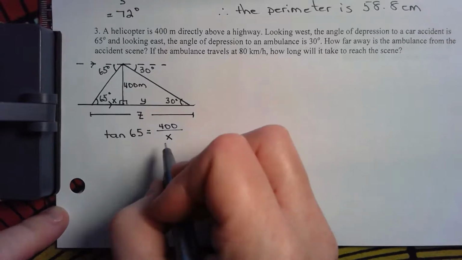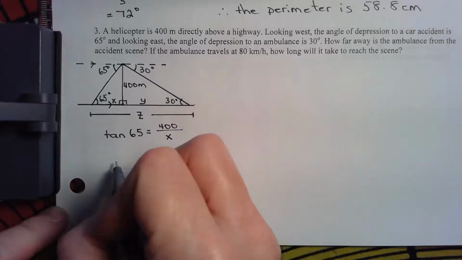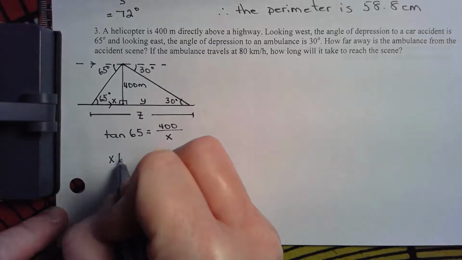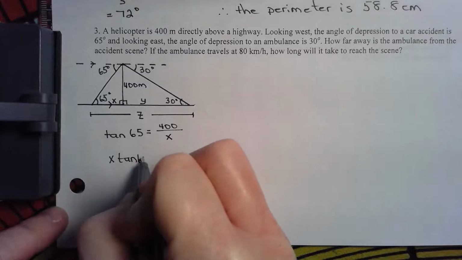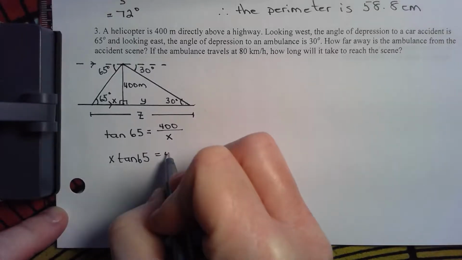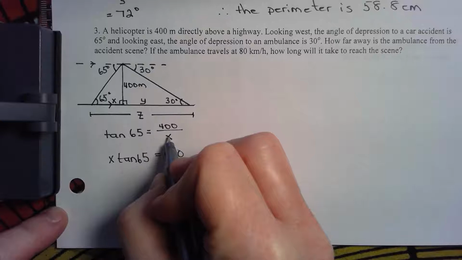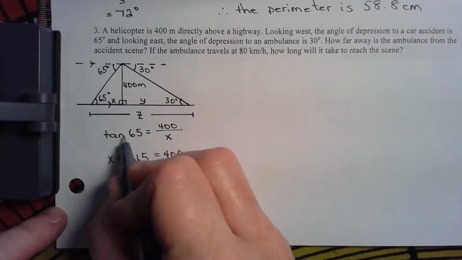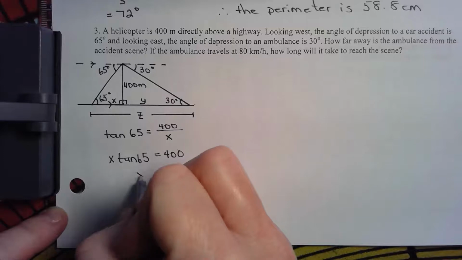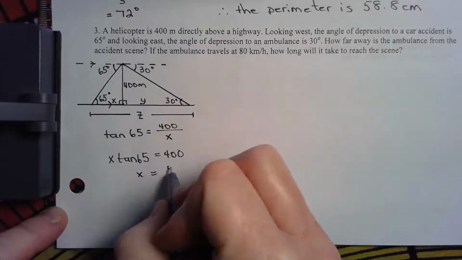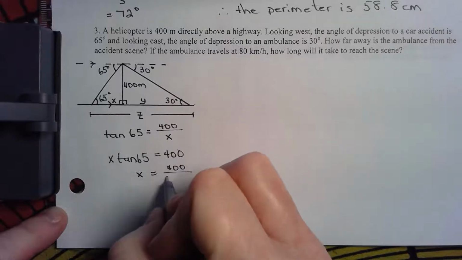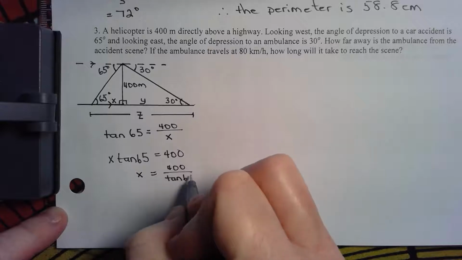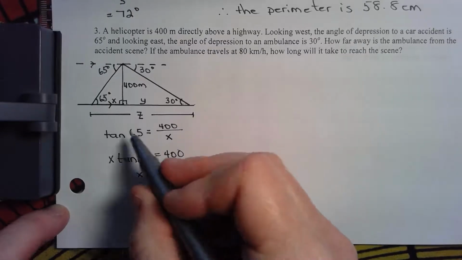Now, X I want to solve, so I'm going to move the X up. So I'm going to have X tan 65 is equal to 400. It was a division. We move it across the equal sign, it becomes a multiplication. Then I move the tan 65 across, and so I have X equals 400 divided by tan 65. It was a multiplication.